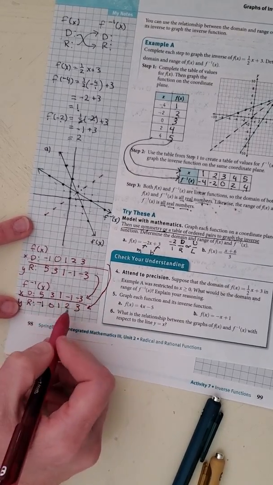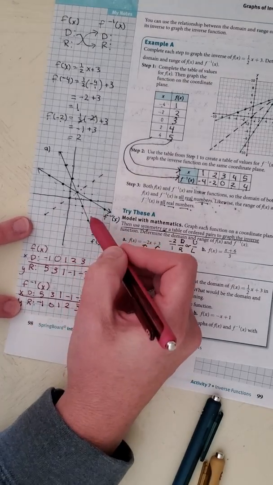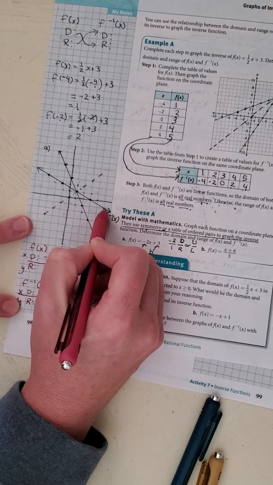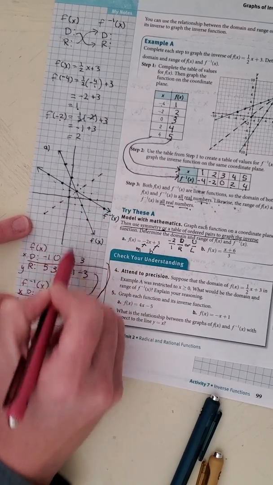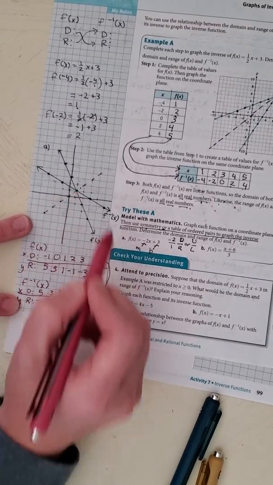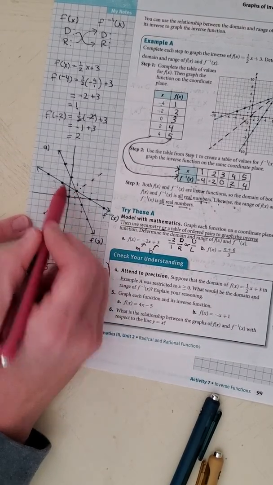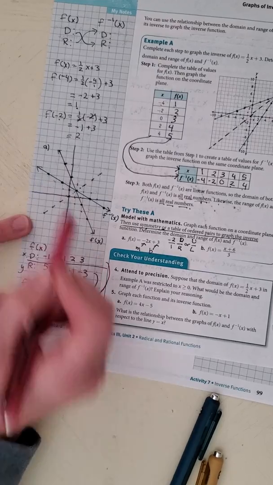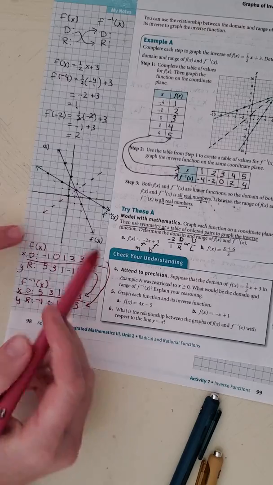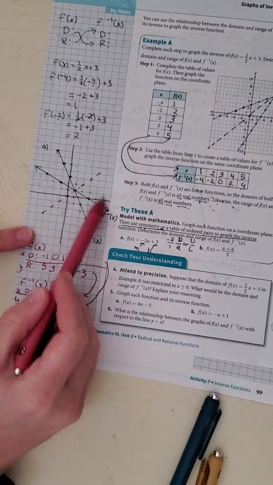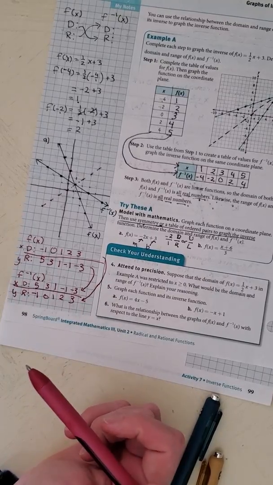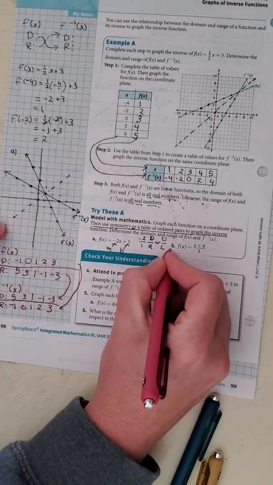Now we can verify if that happened by looking at our graph. So I should have 5, -1, yes I do, 3, 0, 1, 1, -1, 2, and -3, 3. So you get to pick which method you prefer. I do find most students prefer this method, using the graph, but if you prefer to use the table, you may. All right, let's do the second example, the try these B.